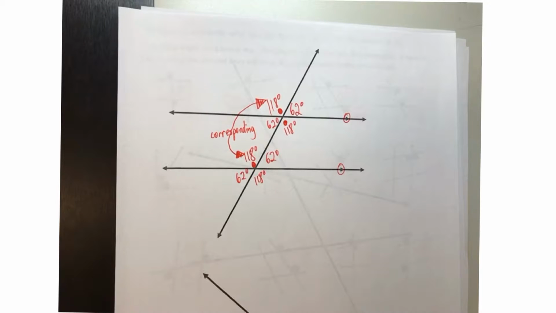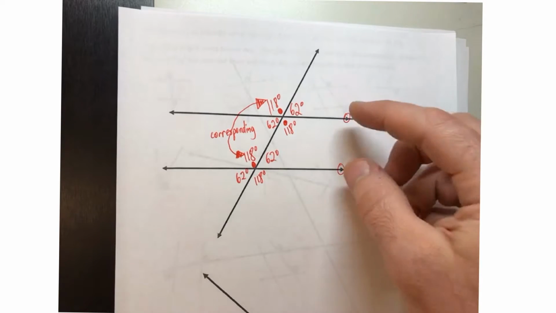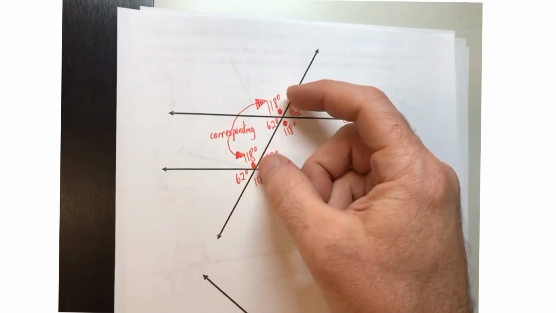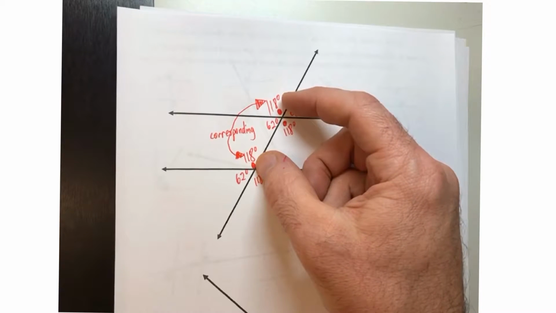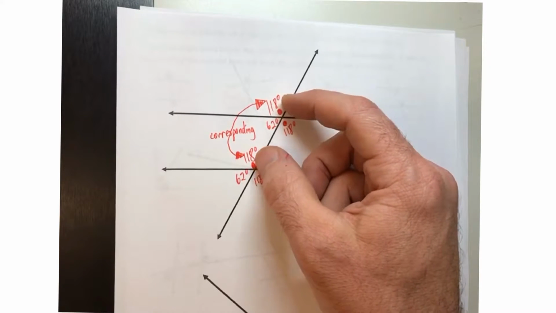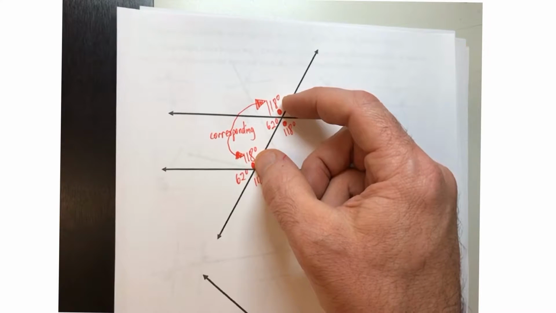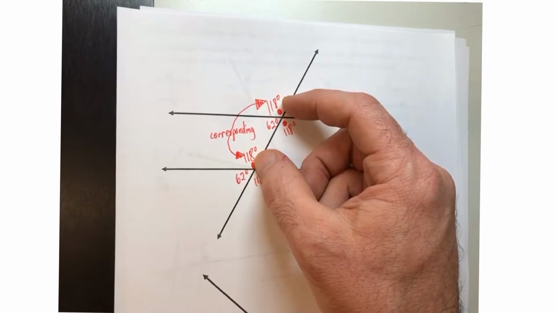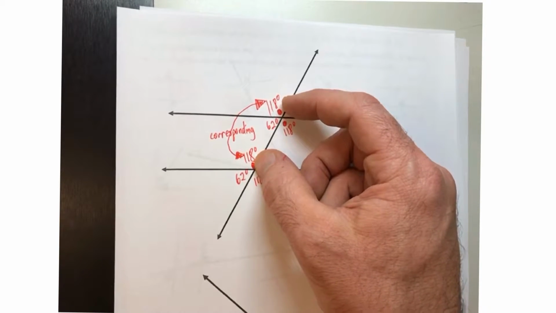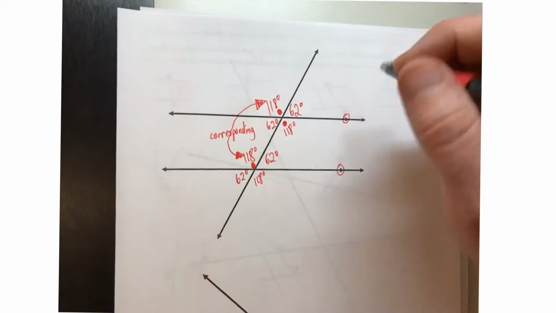Now we're going to use some inductive reasoning like we talked about last week. We're just going to go from a single observation to make a theory about this, though I know the theory we're getting to is true. With these two lines parallel, what do you notice about these corresponding angles right here? What do you notice about these two numbers? They're the same. So what math word do we use for that? They're congruent.